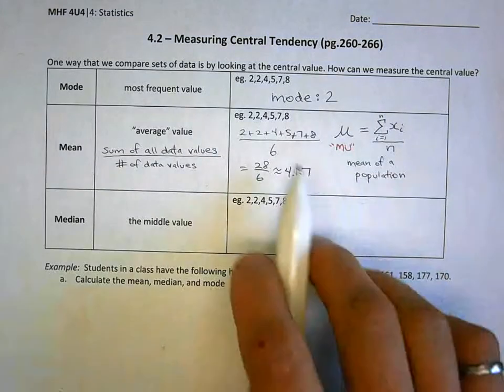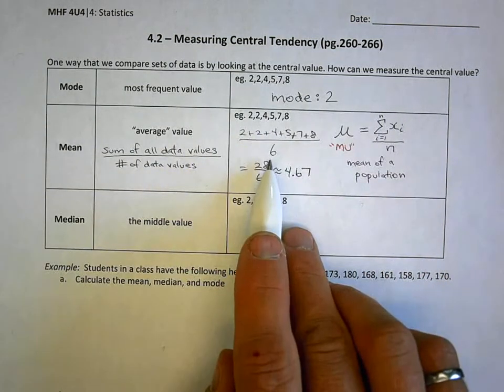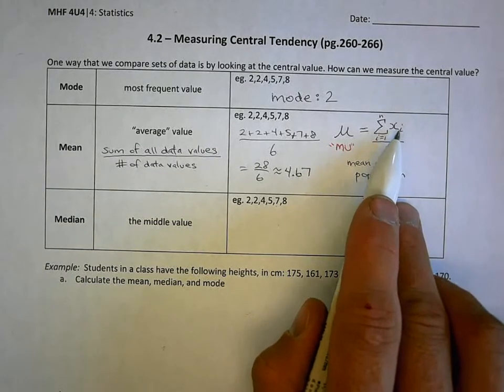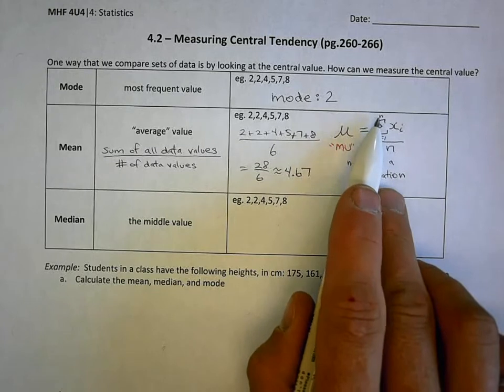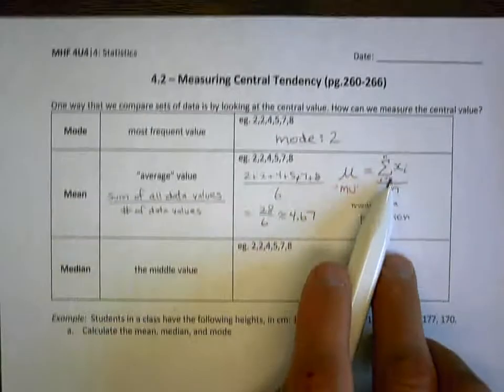Do you like that? No, you probably like just following my instructions, adding up all the numbers, dividing by the total. But that's what this is. All the data points, add them all up. So x1, x2, x3, x4, all the way up to xn, whatever that is, and then divide by the total number. I'll just put a little note up here.